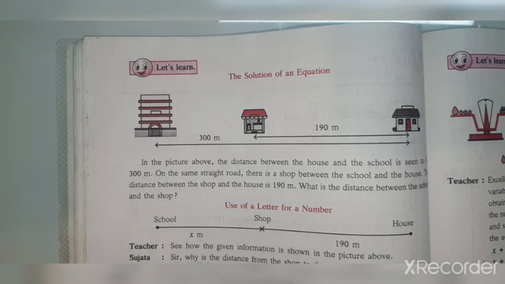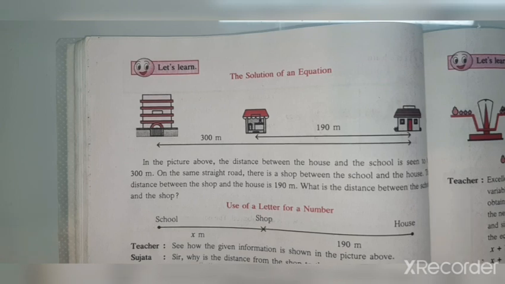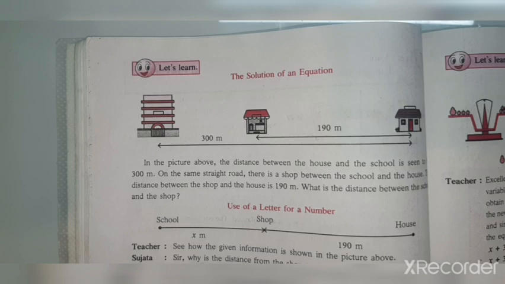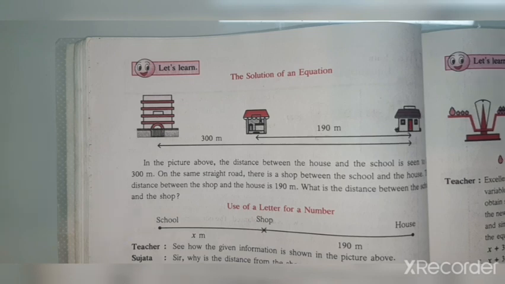Coming back to the textbook, page number 52. We have studied what an equation is. It is an expression of equality where the left hand side and right hand side expressions are equal, and we put them with the equal to sign. Now, what is a solution? Just now I spoke about solution. The simple meaning of solution of an equation is answer. So what is the answer of an equation?